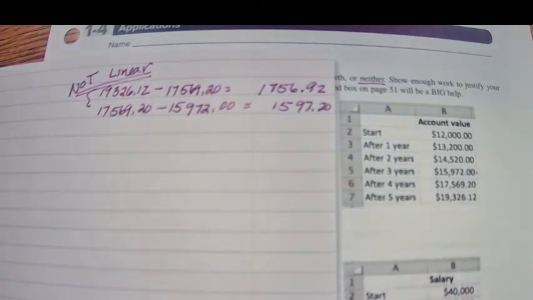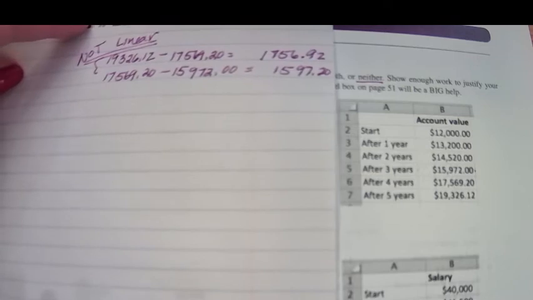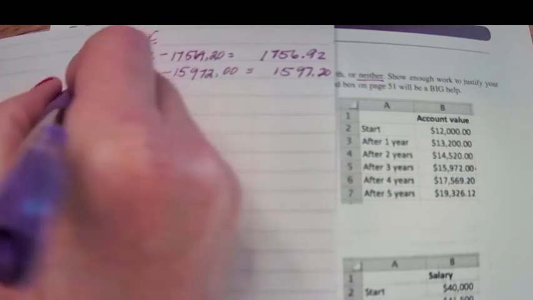So now we're going to go to our second possibility, which is, is this exponential?